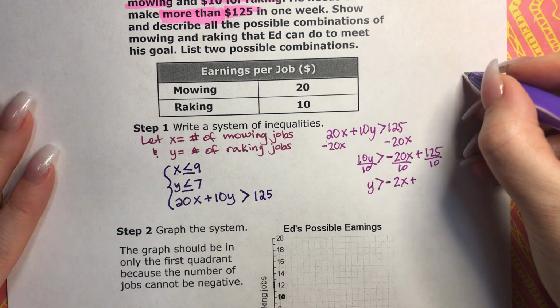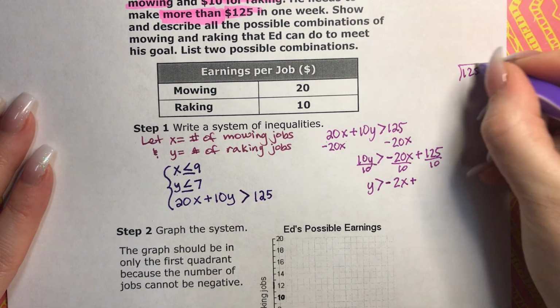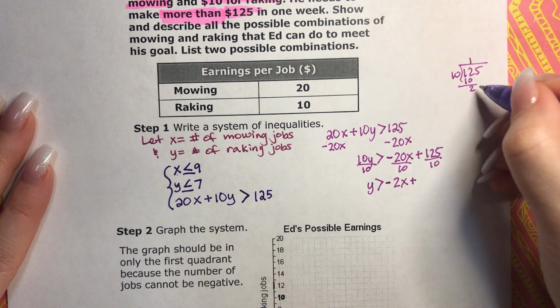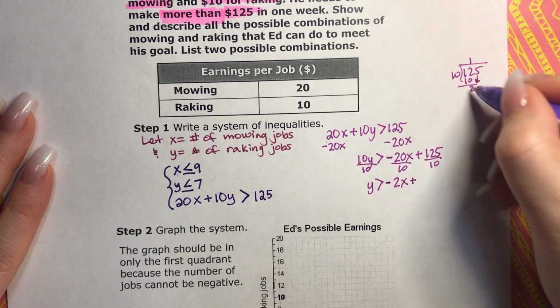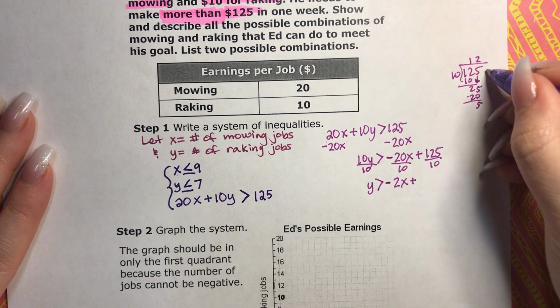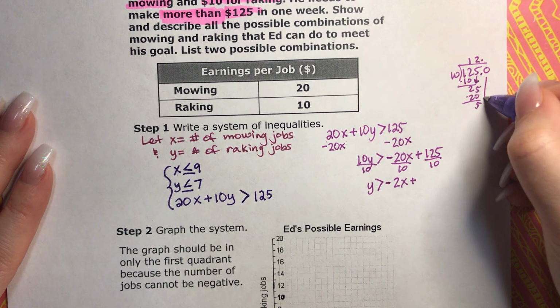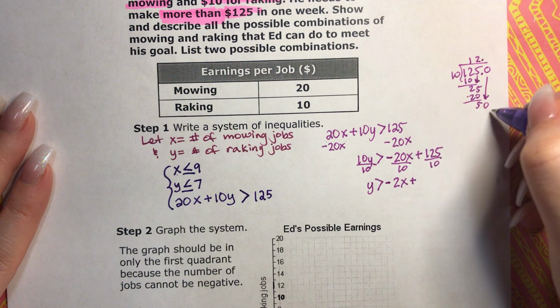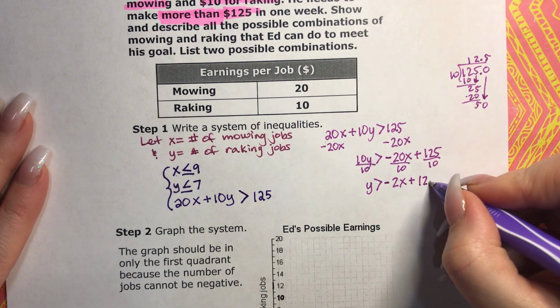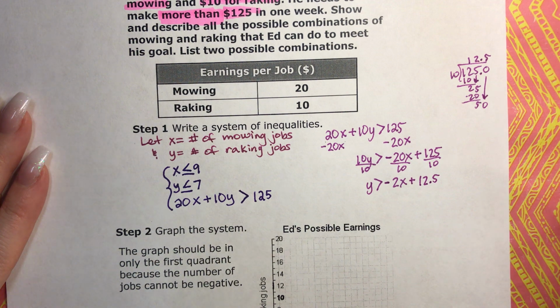But let me just make sure. 125 divided by 10. 10 goes into 12 one time. And then we drop down the 5. 10 goes into 25 2 times. That's 20. And then we got to make a decimal, add a 0. And then 10 goes into 50 5 times. Yes, so 12.5. This is going to be interesting as far as graphing goes.